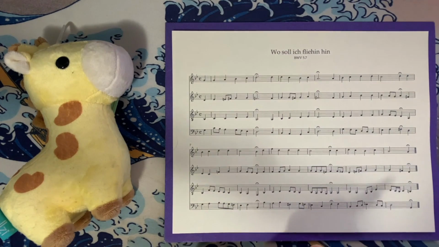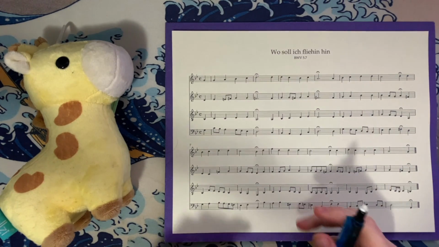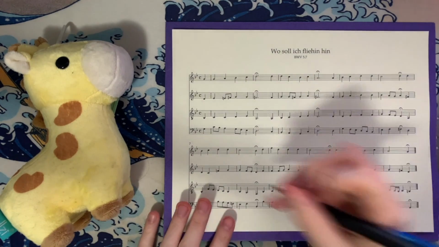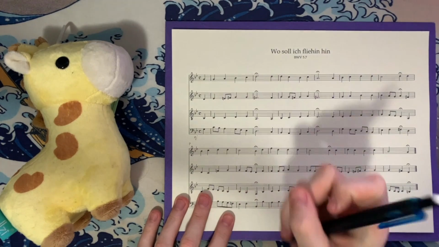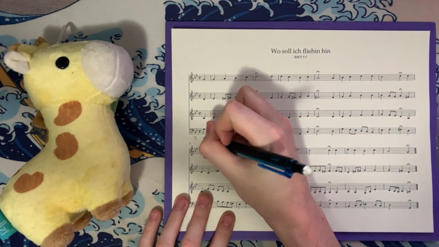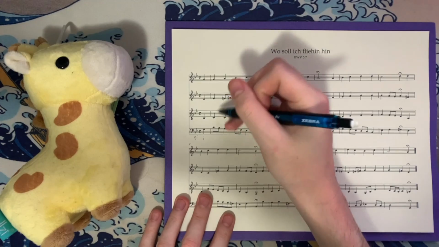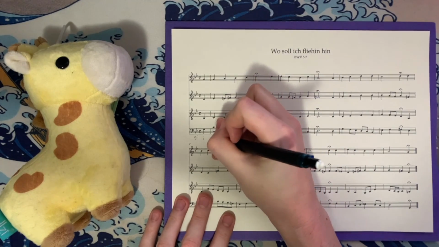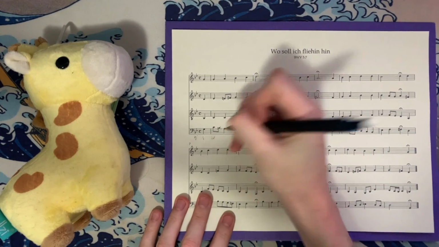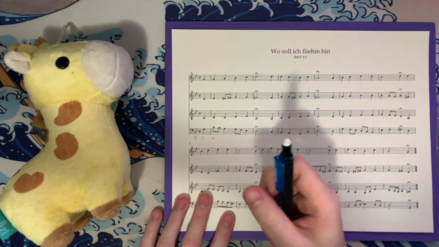So 2 flats in the key signature, we start on G minor, and we end on G major, so I reckon we're in the key of G minor. That's our 1 chord, like I just said. C, C, E flat, and G. That's C minor in root position, passing 7th in the bass. C minor is our 4 chord.